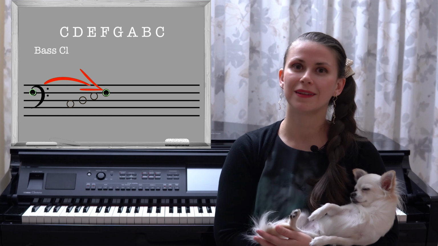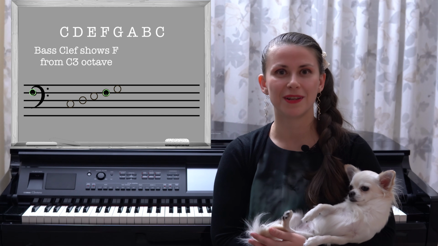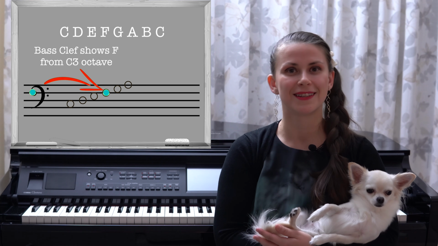C3 is located on the second space between the second and third lines of the staff. I recommend that you learn this by heart. As soon as C3 is a space note, the next note, D, is a line note, E is a space note, F a line note, G a space note, A a line note, B a space note. This is the first way to find notes from C3 octave, starting counting from C3.